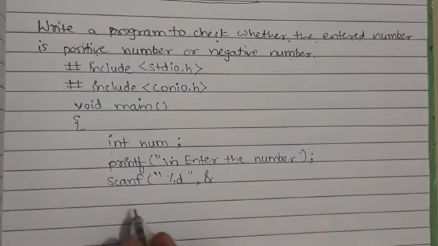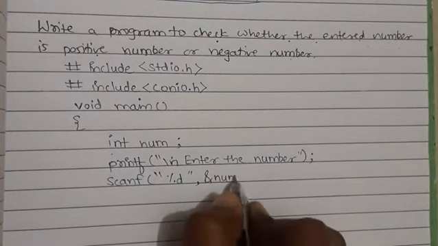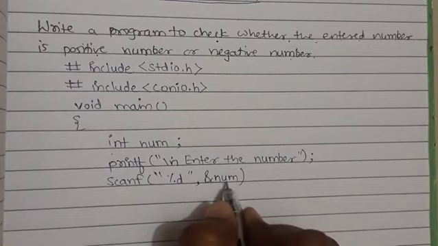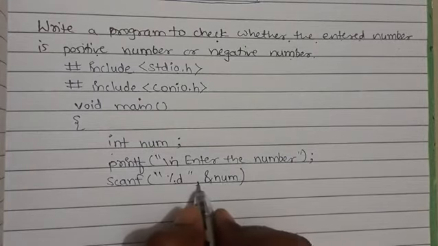The value the user enters will be stored at the address of the num variable.